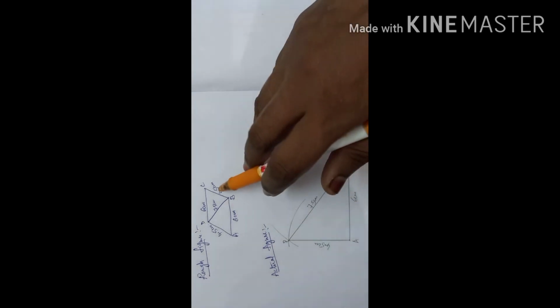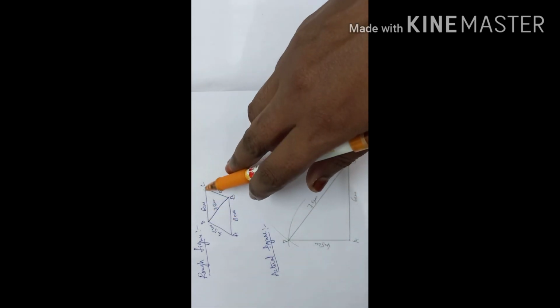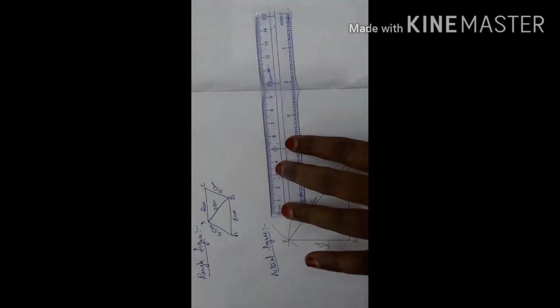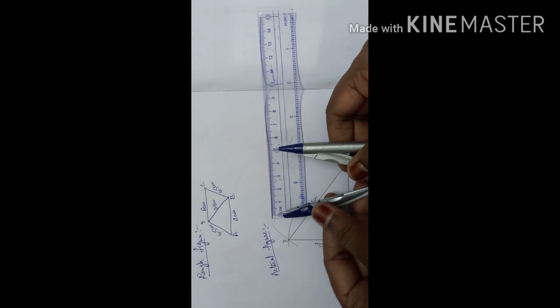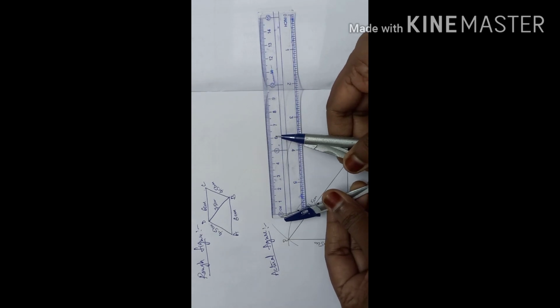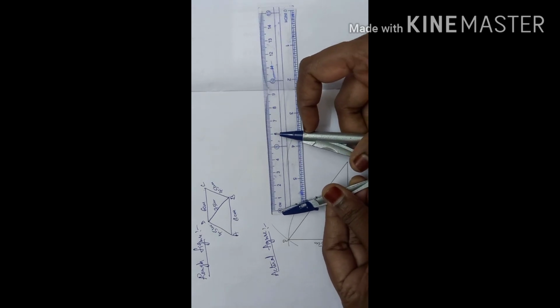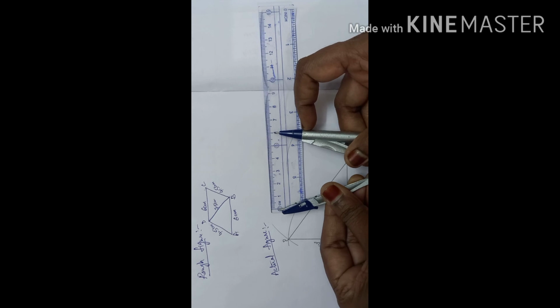Again from D it is 6 centimeters away. So 6 centimeters. So with D as center, draw another arc which cuts the previous arc at C.